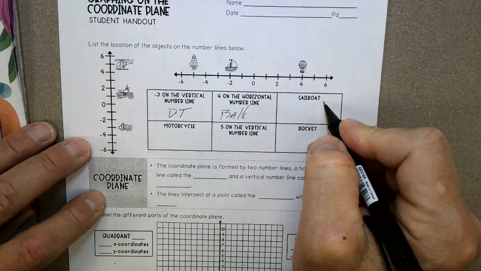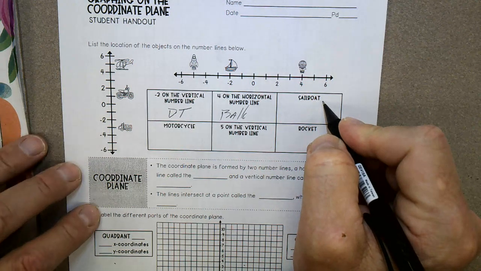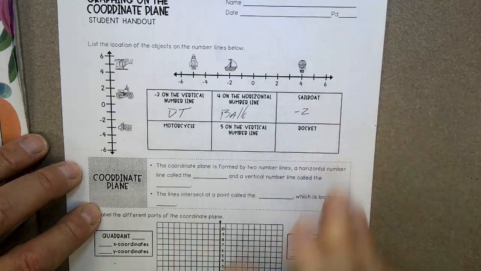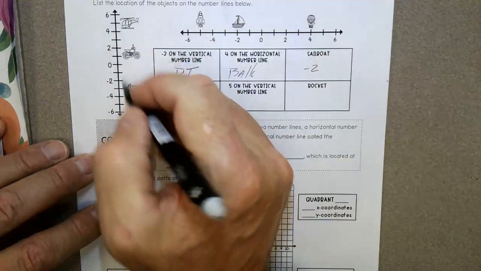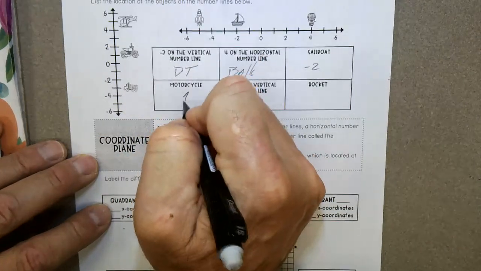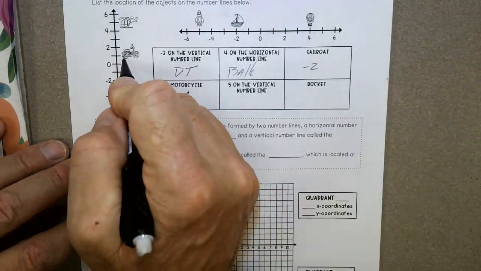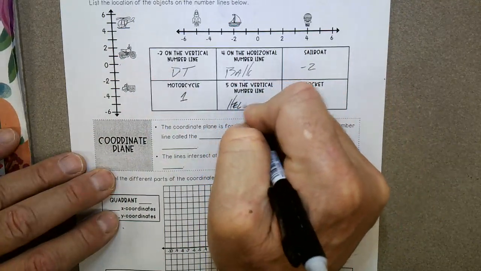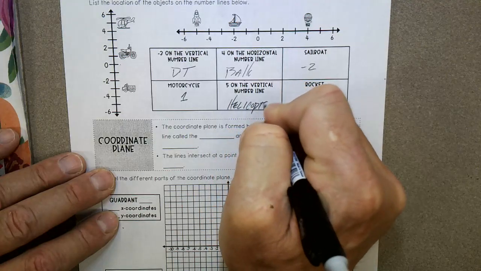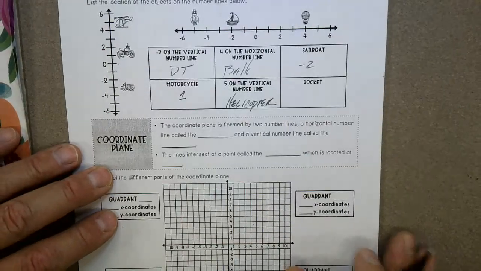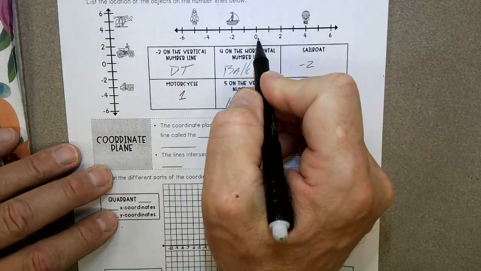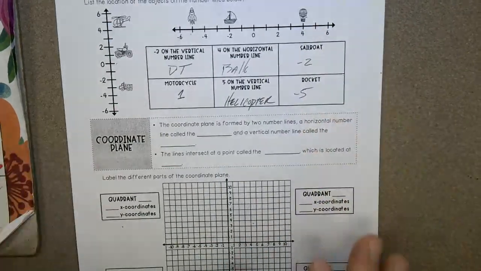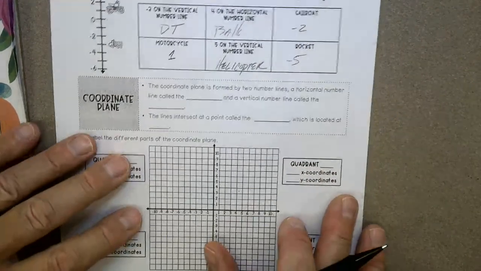The sailboat, I guess they want that on the horizontal line, would be -2. The motorcycle, we're going to find that on the vertical line, and that's going to be 1. Here's 0, there's 1. 5 on the vertical will be the helicopter, right? And then finally, the rocket ship is on the horizontal line. Here's 0, here's -4, here's -6, there's -5, right? So just identifying those.